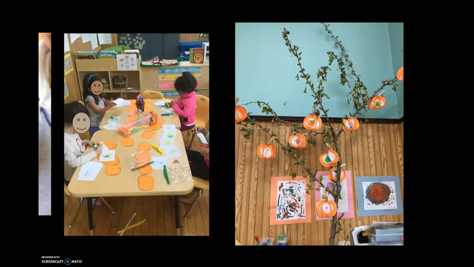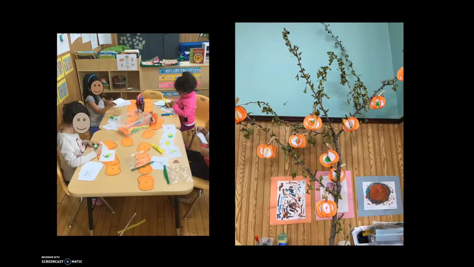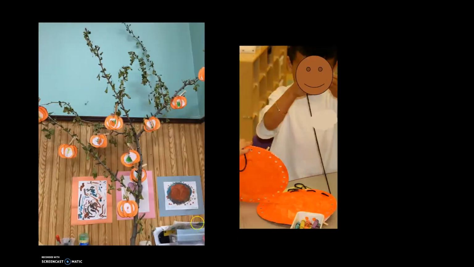Also during the month of October, we learned about pumpkins and the life cycle of pumpkins. Here they're doing an activity where they would be coloring and cutting out and putting in order the life cycle of a pumpkin. And once they were finished, we decorated it by hanging them up and displaying them on a tree branch. And I think that looks so cute. And it gave the classroom a fall-themed atmosphere.